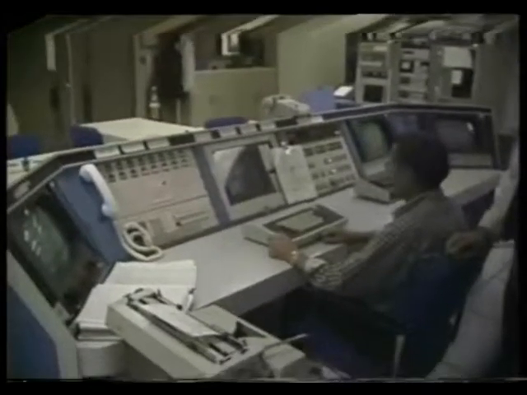So that's how we do it. As you can see, we have quite a few safeguards in this system, so it's virtually impossible to inadvertently do something to the spacecraft. And when it is done, it's done in a very precise and controlled fashion.